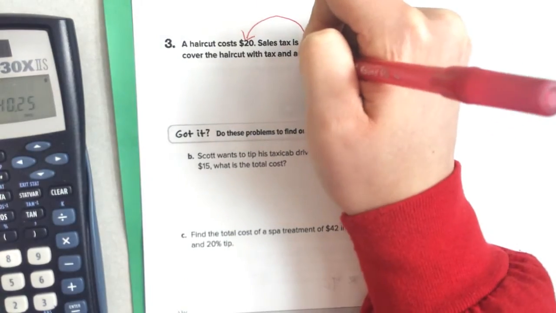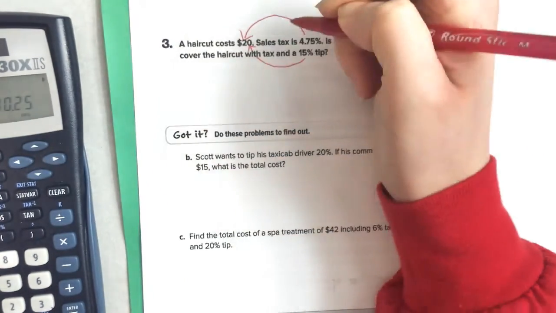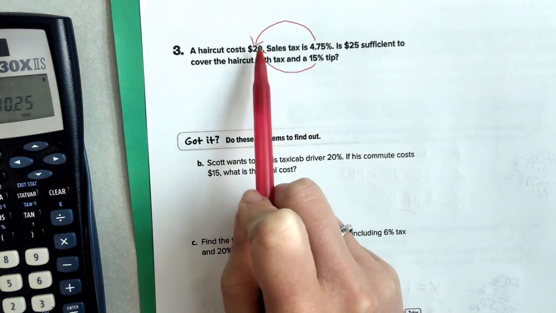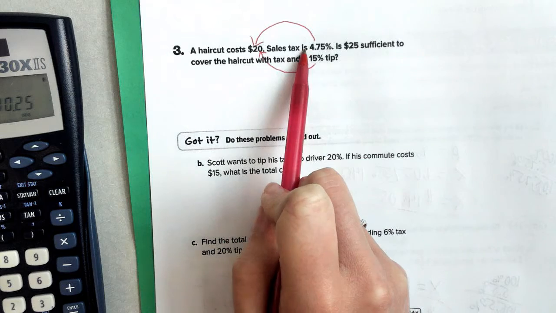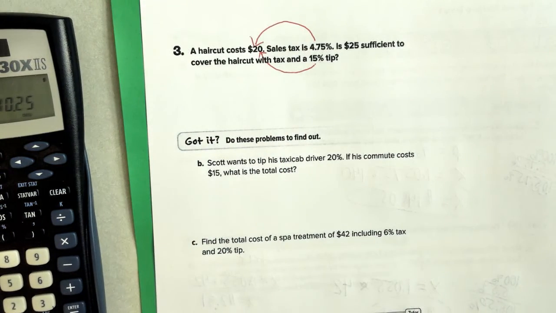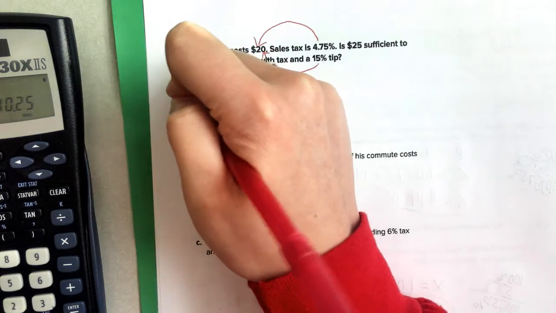You also pay your tip on the original amount. You won't tip based off of the cost with the tax. You don't do a tip on the tax.